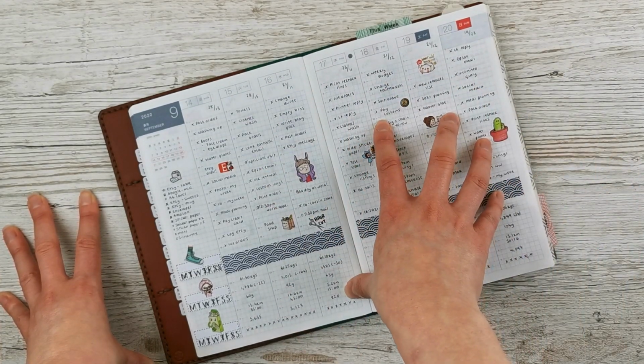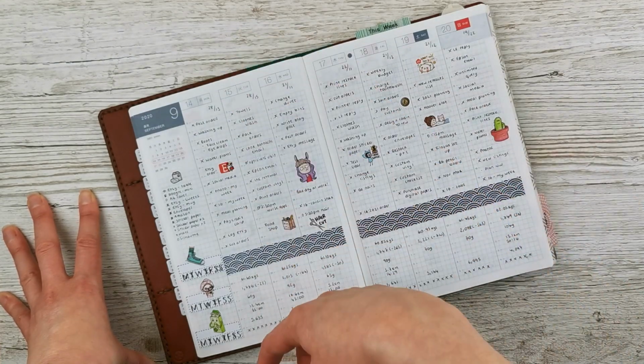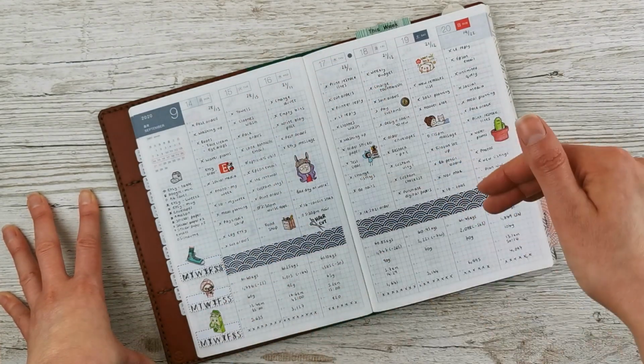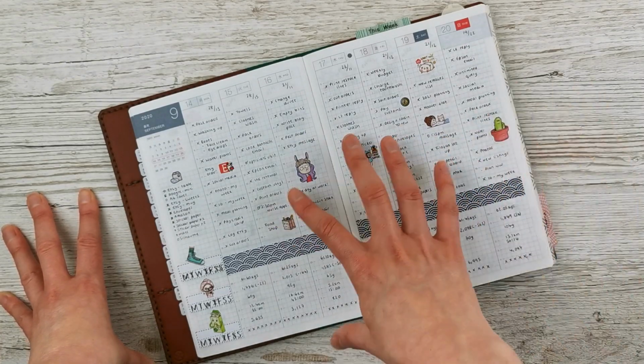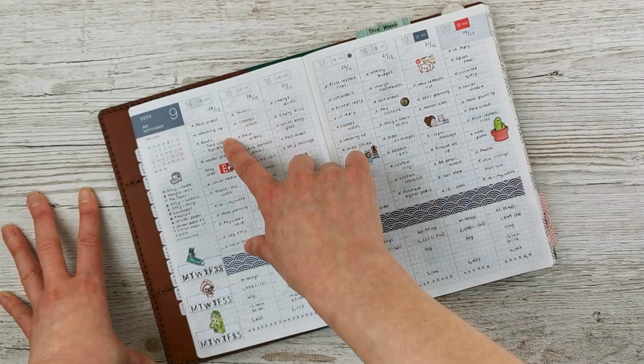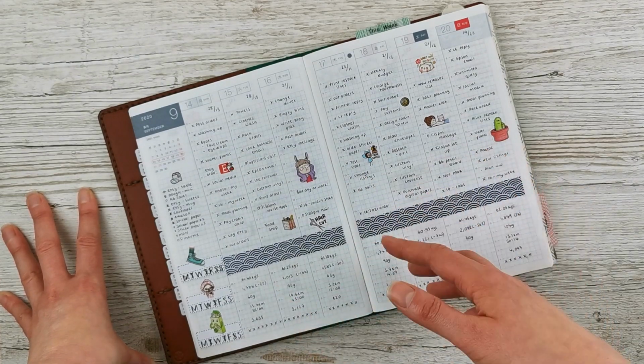I really like how it looks. I just don't think I have enough going on in my days to really do a good job of a pen only spread. I just think it would end up looking quite bare, hence why I've left lots of gaps in between.